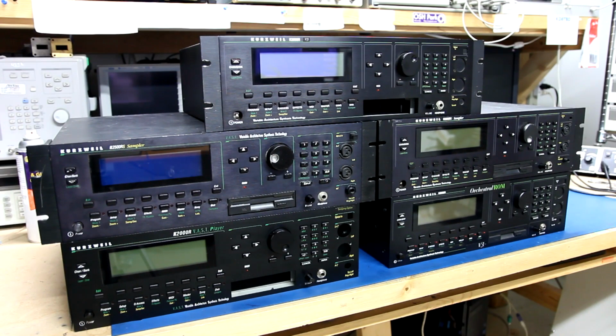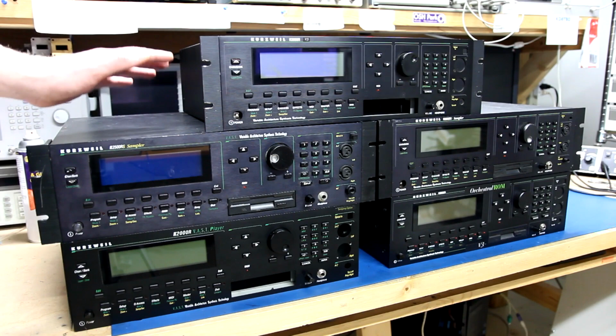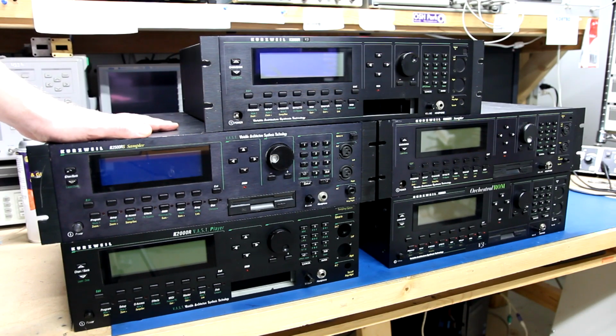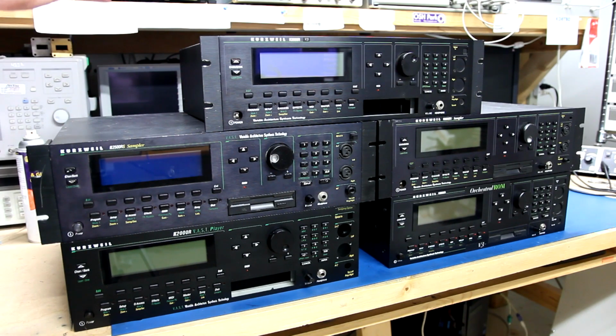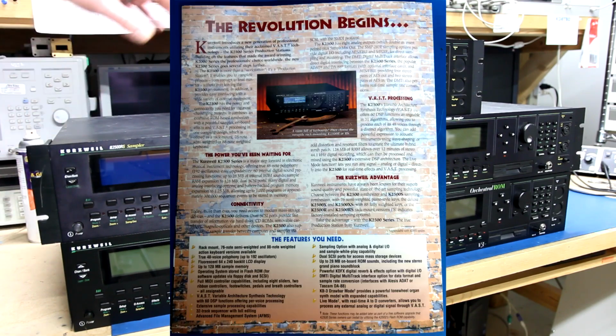So Kurzweil made both keyboard and rack versions of these units. I'm only going to be talking about the rack versions here because that's what I have. So as you can see, I've got a bunch of them here. Two of them are actually mine that I've had for quite a long time, the 2500 RS I've got here, along with this 2000R. I've had these for a number of years.